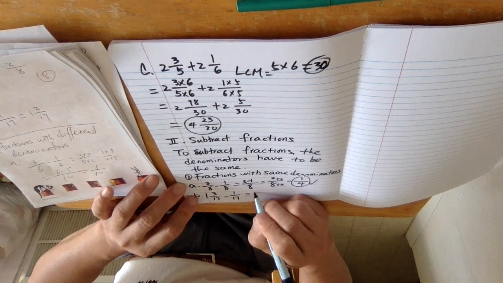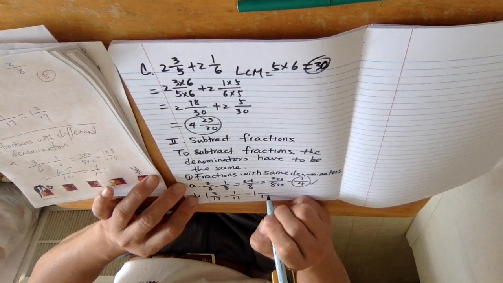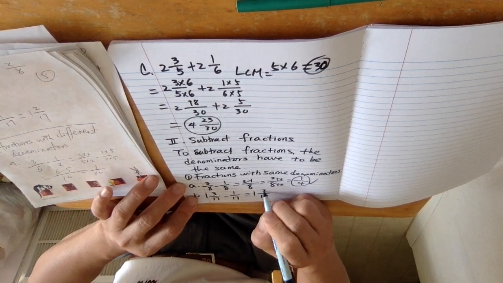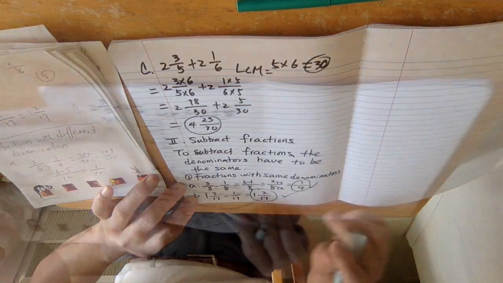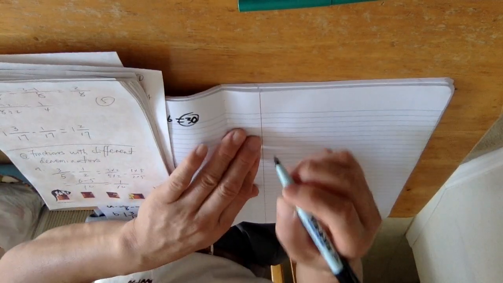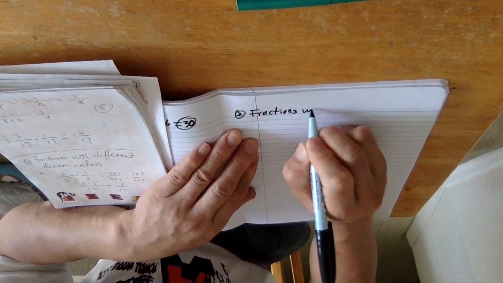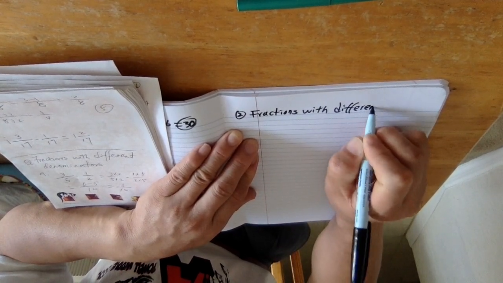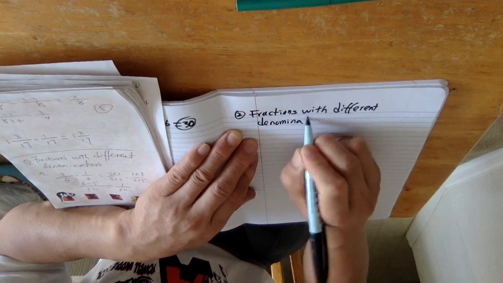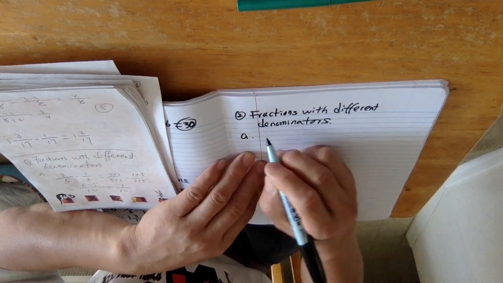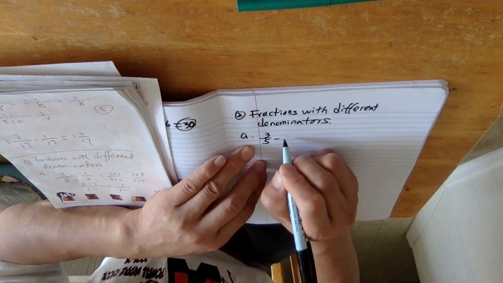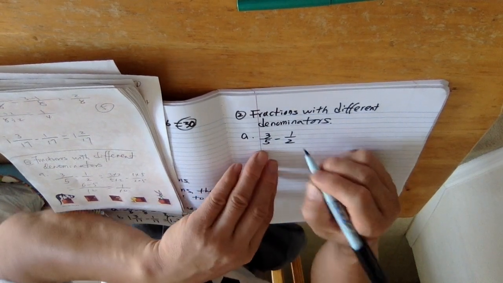So we'll be having 3 minus 1 is 2, so that will be the answer. Now let's learn fractions with different denominators. Example A, 3/5 minus 1/2.